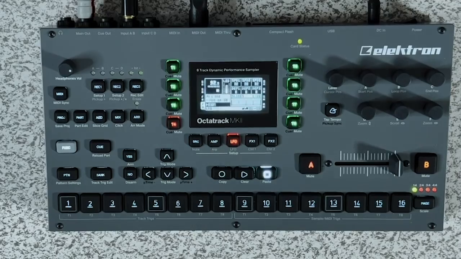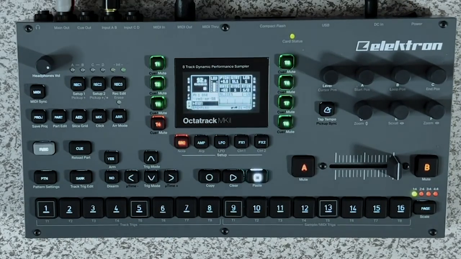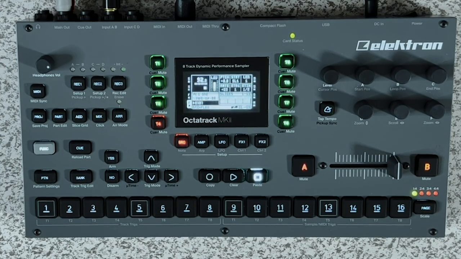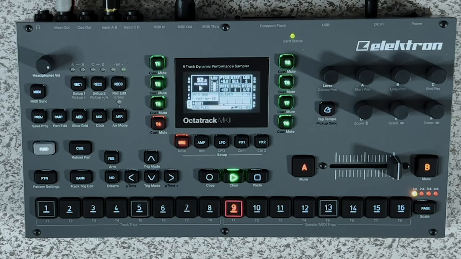Alright, so now we're going to go on to a more traditional effect. We're going to do the beat repeat effect. And it's really easy to set up, so let's get into that real quick. And we'll add that to our pre-existing effect and make this a little more interesting. So let's hear the effect as is.